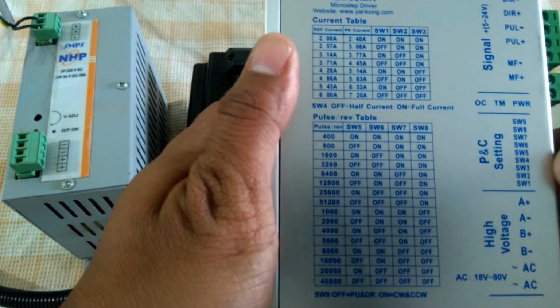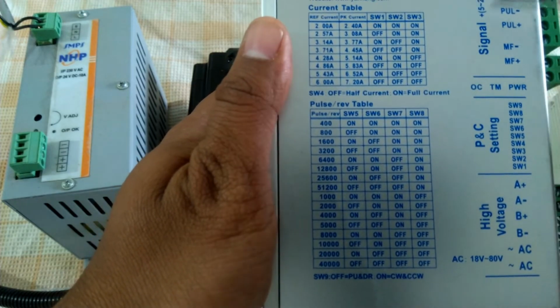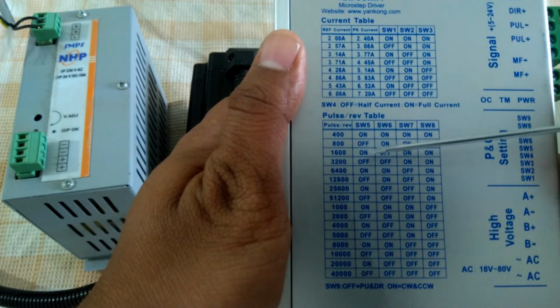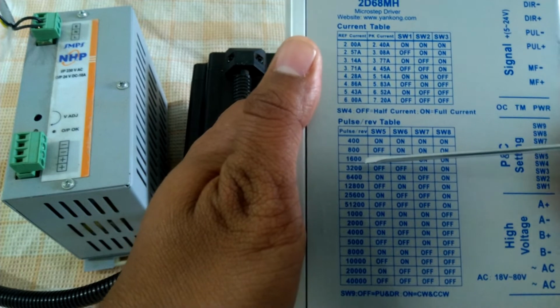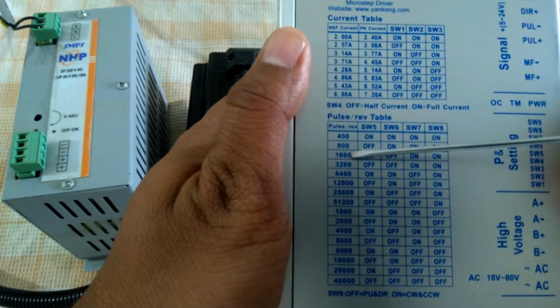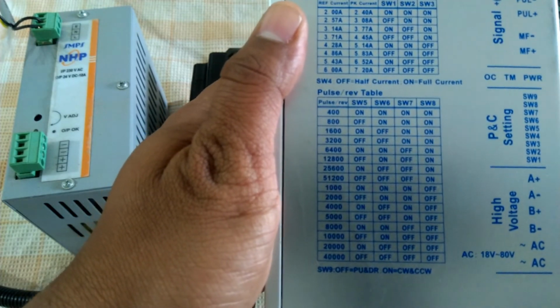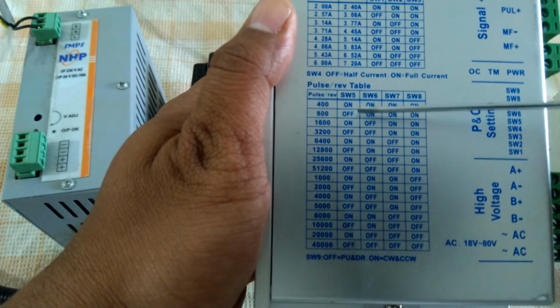Okay, so as per your requirement, if you put these switches as on, off, on, then if you give 1600 pulses, the motor will complete 1 revolution. This is a stepper motor, it works on pulses. So basically this table is the pulse per revolution table.